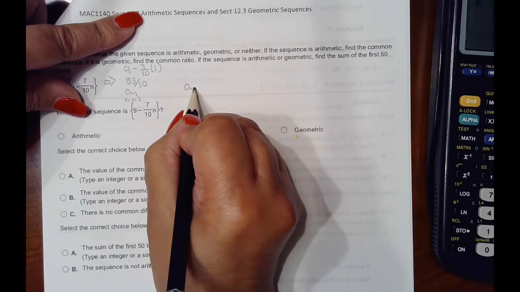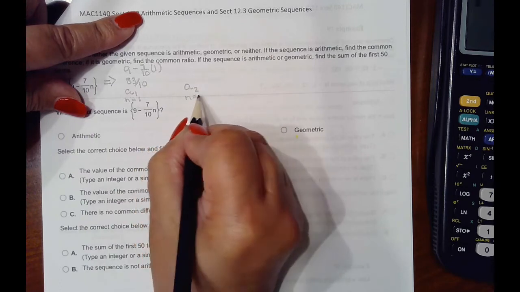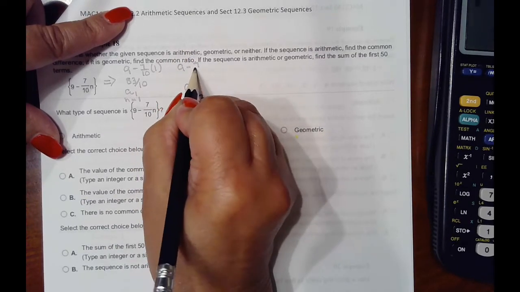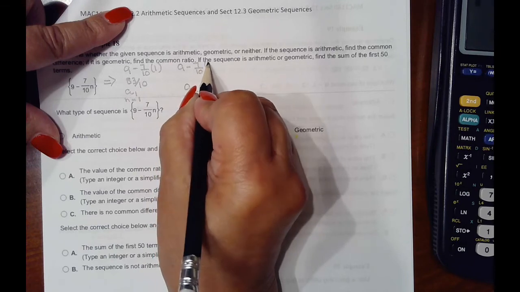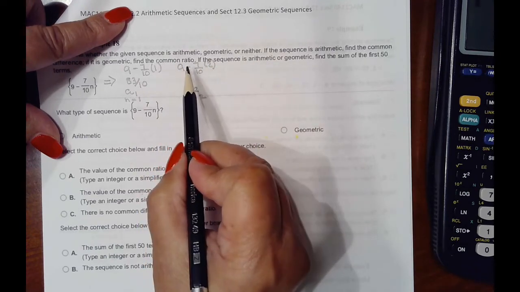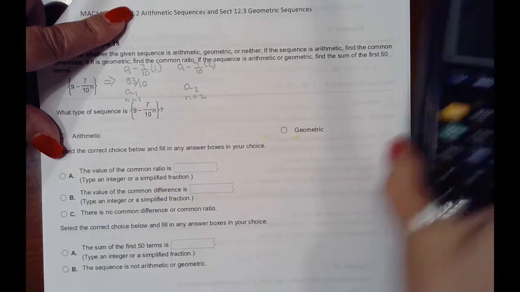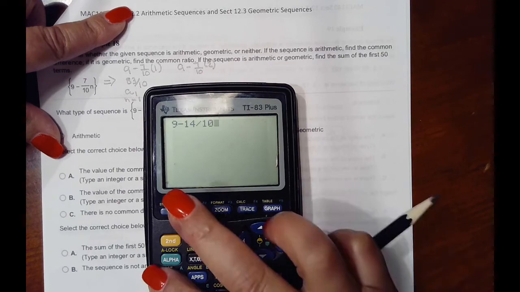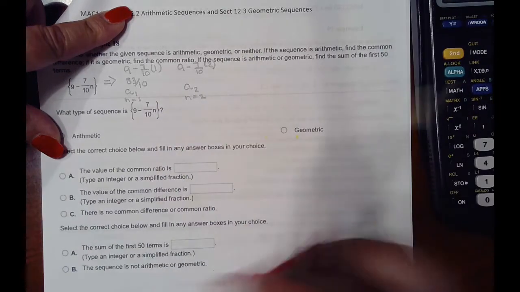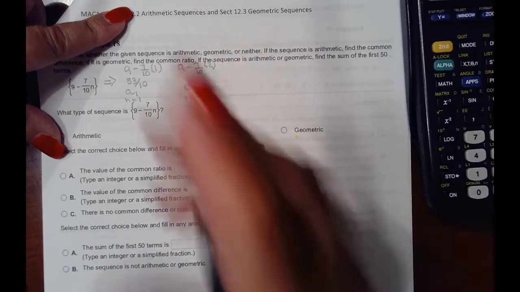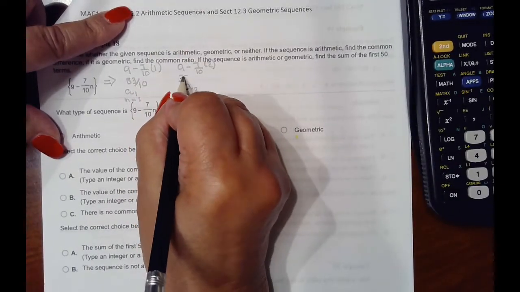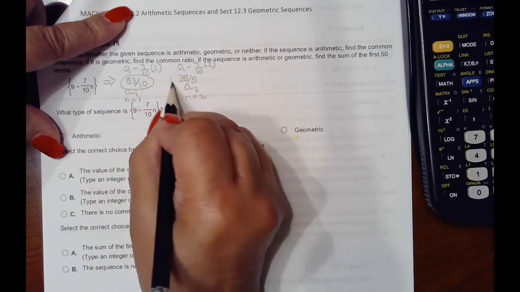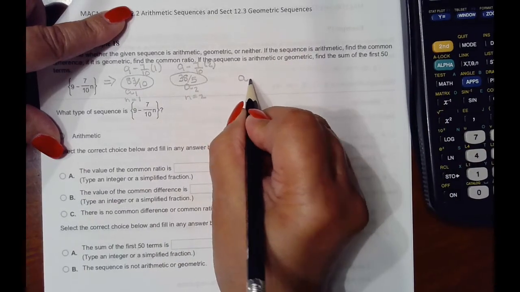If I was going to find the value in the second position where n is equal to 2, then I'd be using this same formula. 9 minus 7/10 times 2. So that would be 9 minus 14/10. Math, enter, to get it to combine common denominators. So 38 over 5 for the value in the second position. So I found the value in the first position, found the value in the second position. I'm going to find one more.